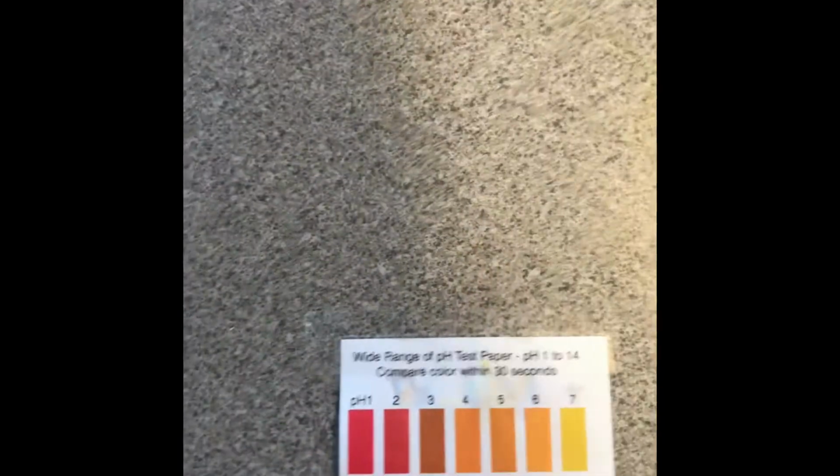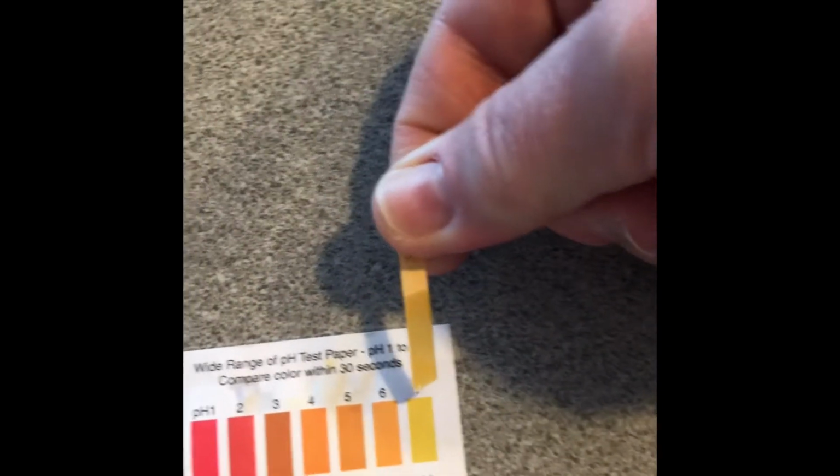It's really teeny tiny. Oh, good. Let's get acid everywhere. Okay, there's that. And now, let's try the buffer. Oh, Lord love a duck. It's still 7. Come on.